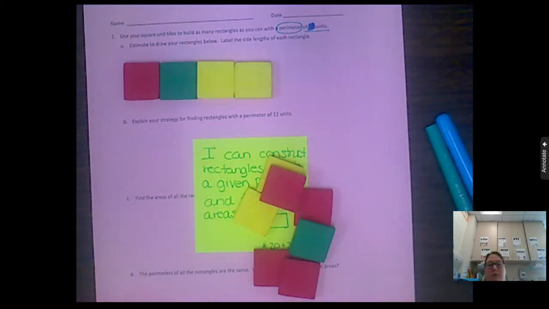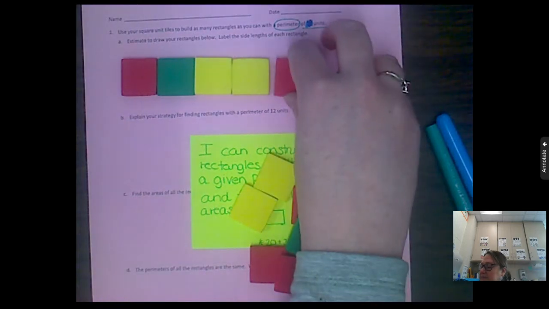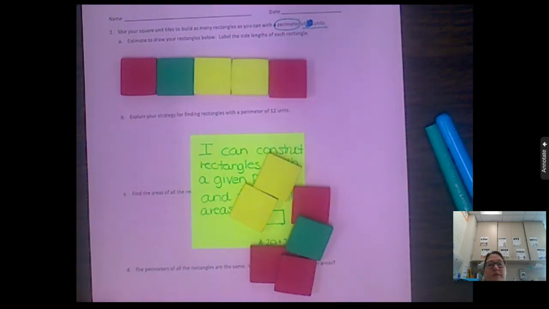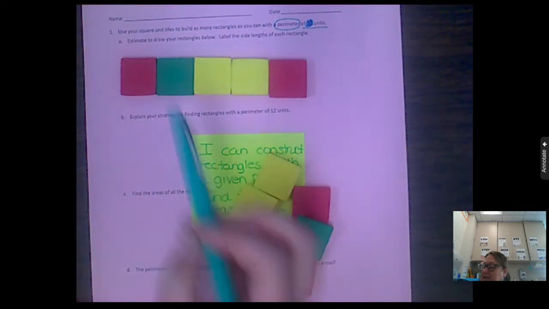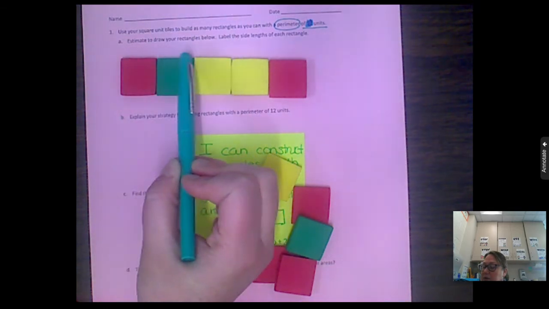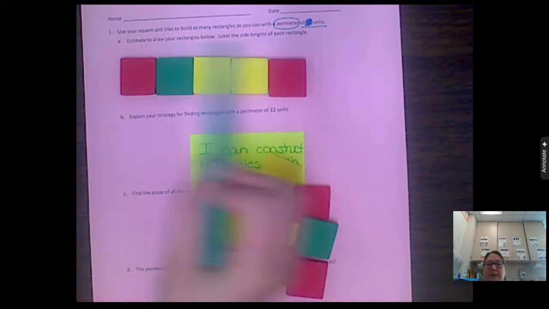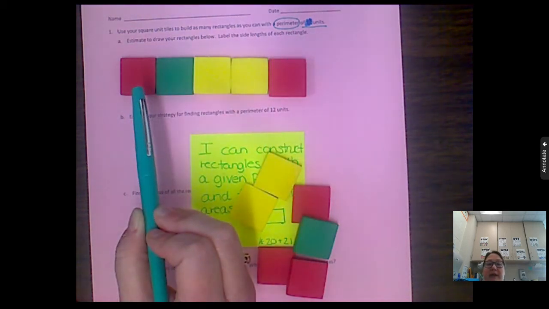Okay, so let's maybe try adding one more tile. Let's check the perimeter of this one. So do you have one row of 5? If I'm looking at the top, I've got 1, 2, 3, 4, 5 across the top. If the top is 5, what's the bottom?